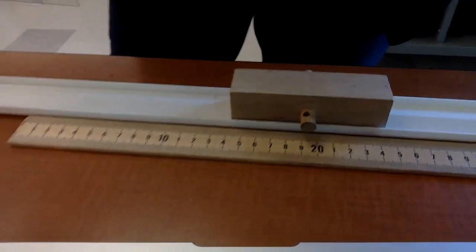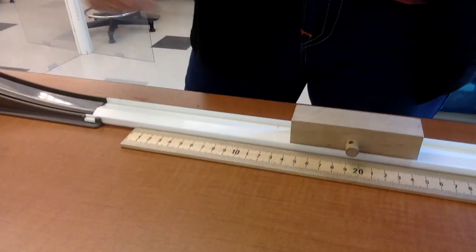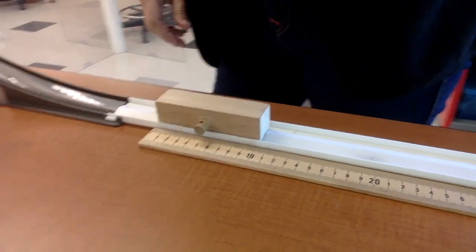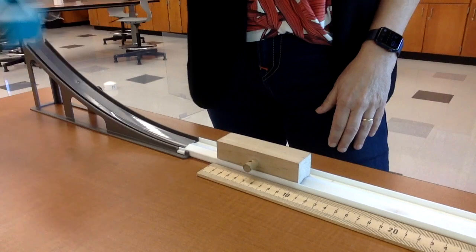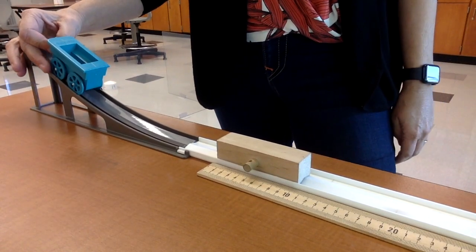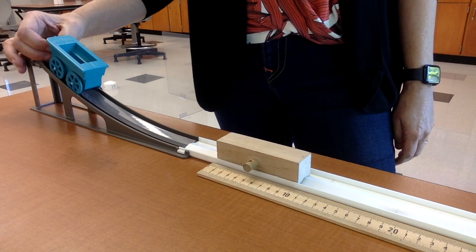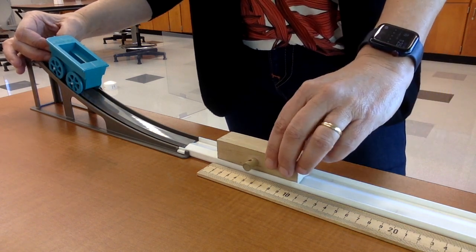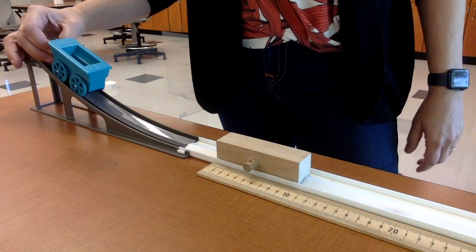Okay. So next what we're going to do is we're going to release the cart from notch B. And notch B is slightly lower than notch A. So make your prediction on your lab sheet what you think will happen to the block. So in other words, do you think it will go farther or do you think it will not go as far? And we're going to do 5 trials on this as well.